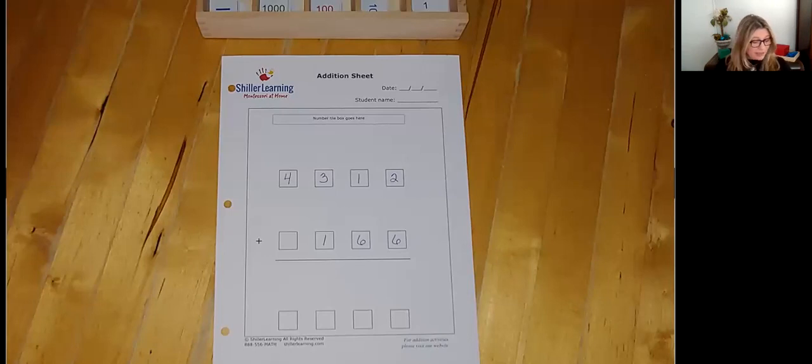So now, instead of forming problems with our number cards, we are going to write the problem out. When you introduce this is found in lesson book 3, by the way, in Math Kit 1.